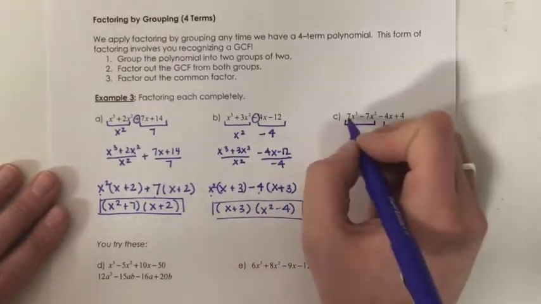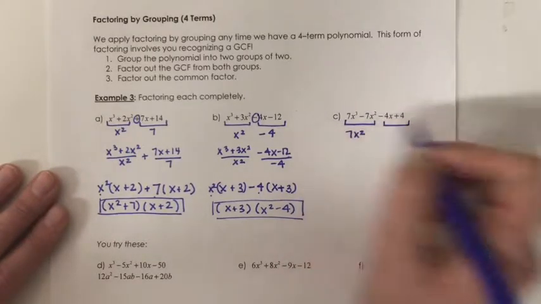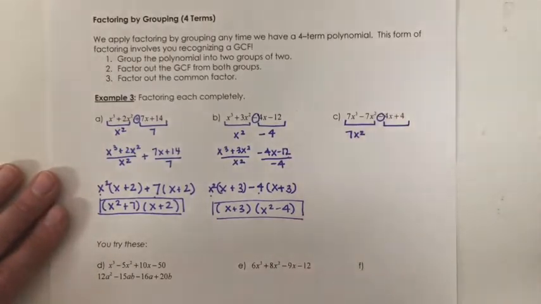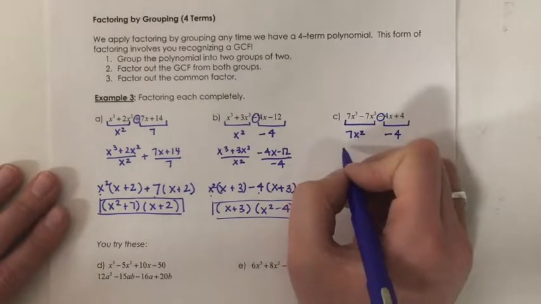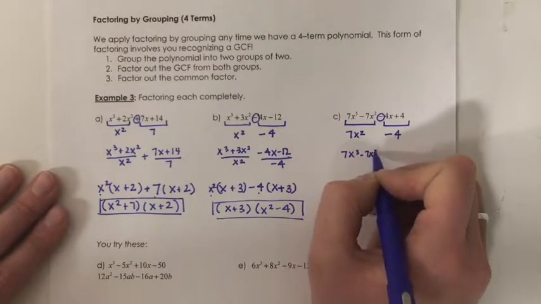So we're looking for the GCF here, 7x cubed, 7x squared, so 7x squared. And then negative 4x plus 4, since there's a negative there, make sure you factor it out. And then 4x and 4, 4. Okay, take those two terms and divide by the GCF.